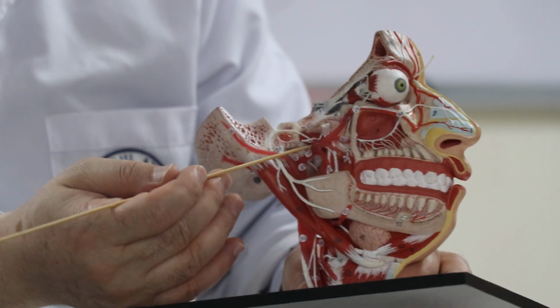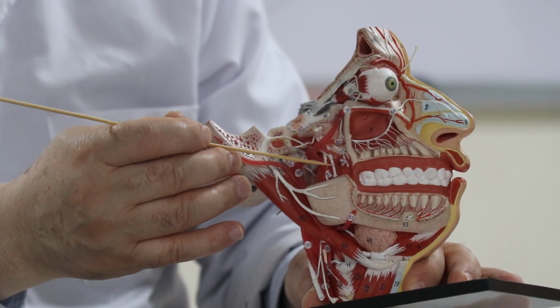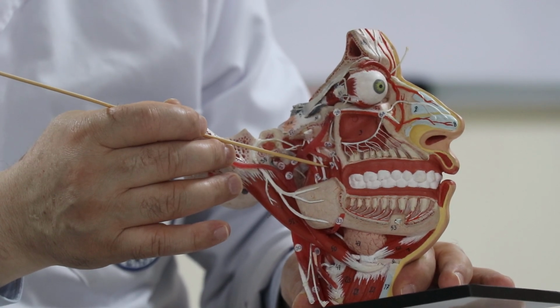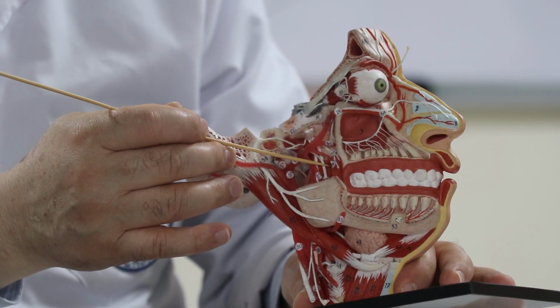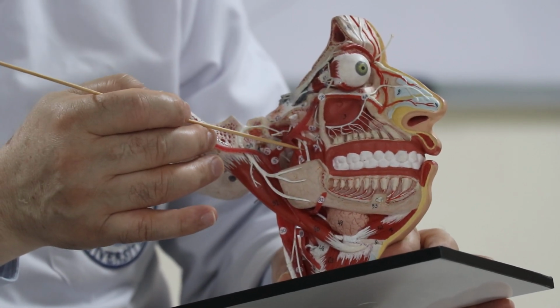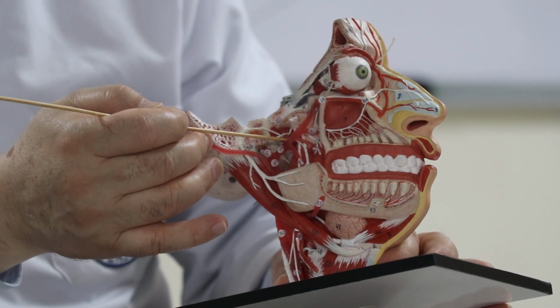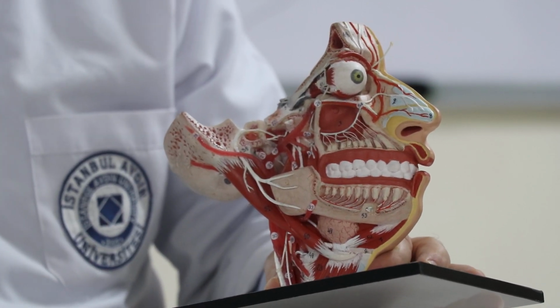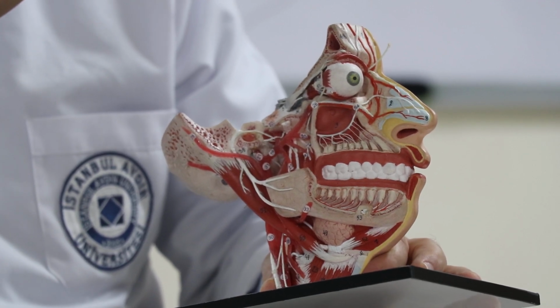Okay, chorda tympani again connects or hitchhikes on the lingual nerve, just like taking a taxi, right? So the lingual nerve is a taxi, so it hitchhikes on the lingual nerve. So what's the importance of chorda tympani? The importance of chorda tympani is that it carries two important different fibers.